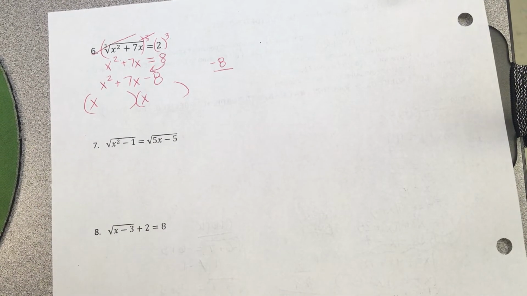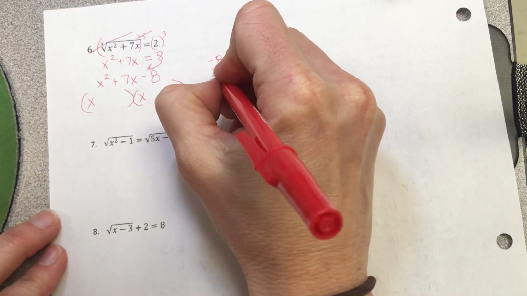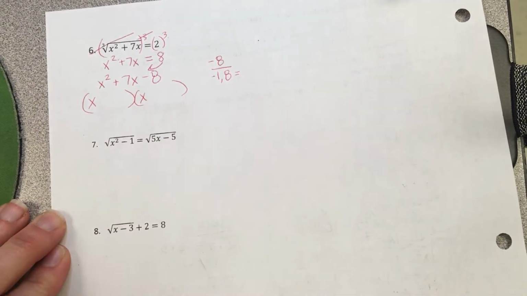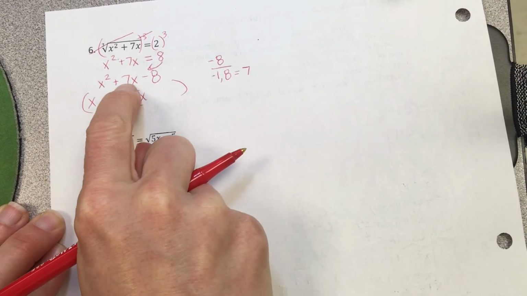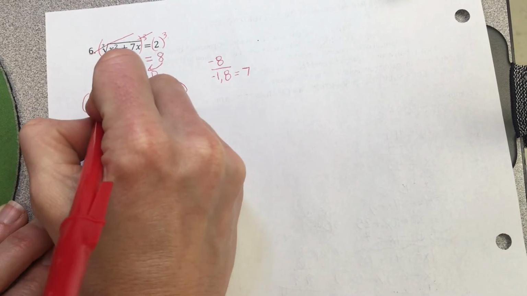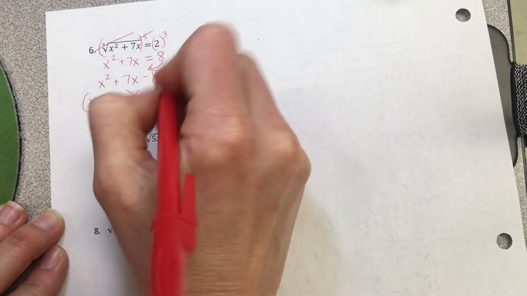Somebody who has an answer today, give me 2 things that multiply to give me negative 8. Negative 1 and 8. What do you get when you add that? 7. Positive 7. Is that what we want? So minus 1 plus 8.